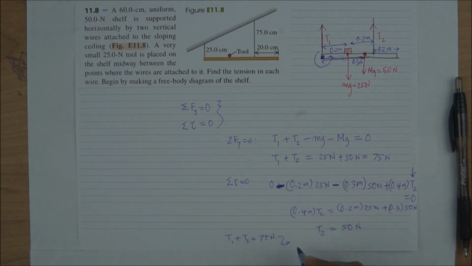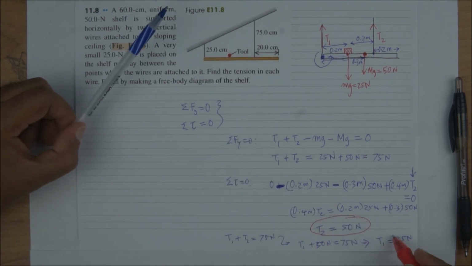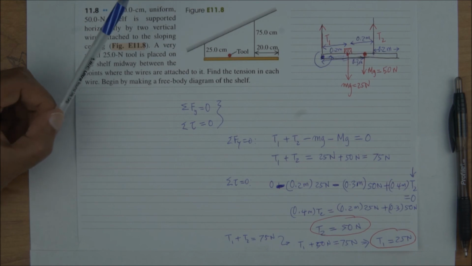So I can write T1 plus 50 Newton equal to 75 Newton. So T1 is 75 minus 50, which is 25 Newton. So our answer is T2 is 50 Newton and T1 is 25 Newton.